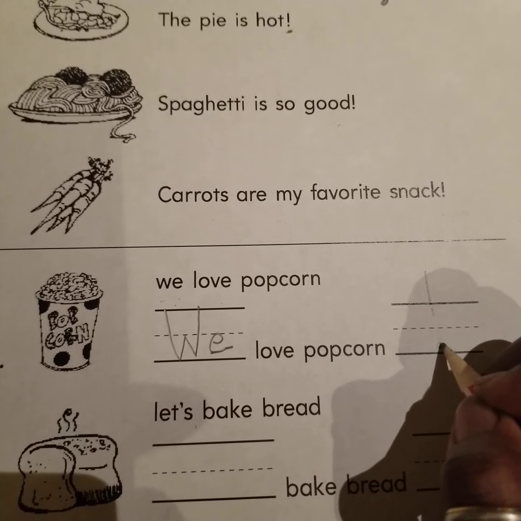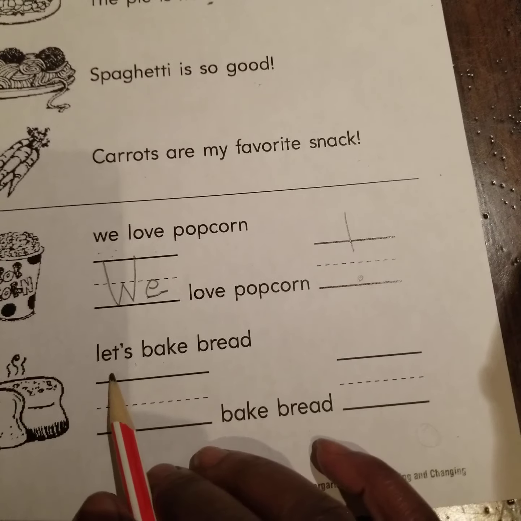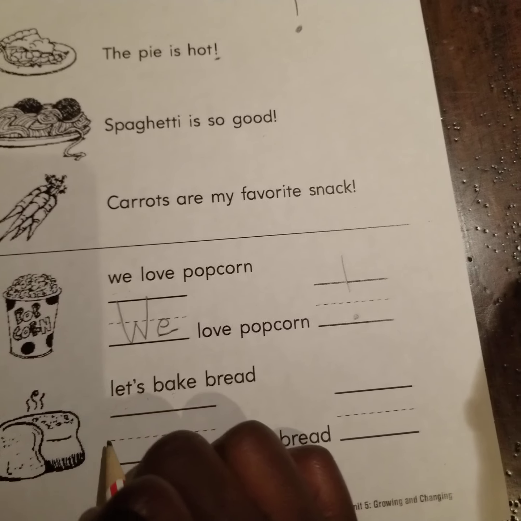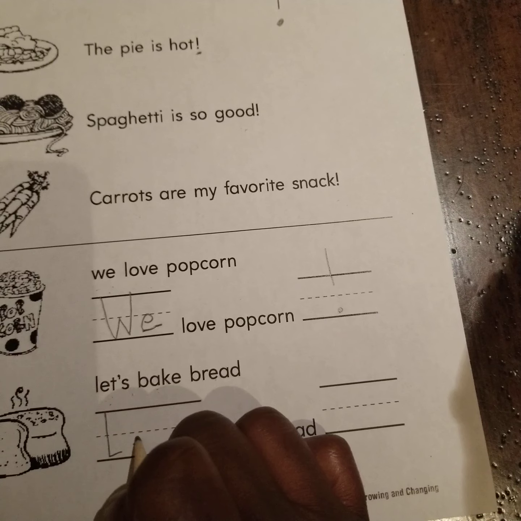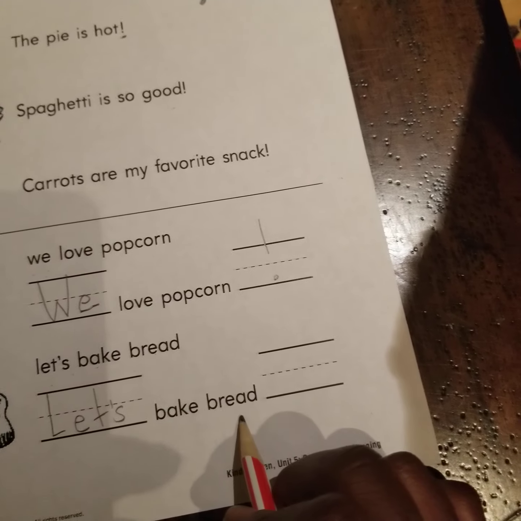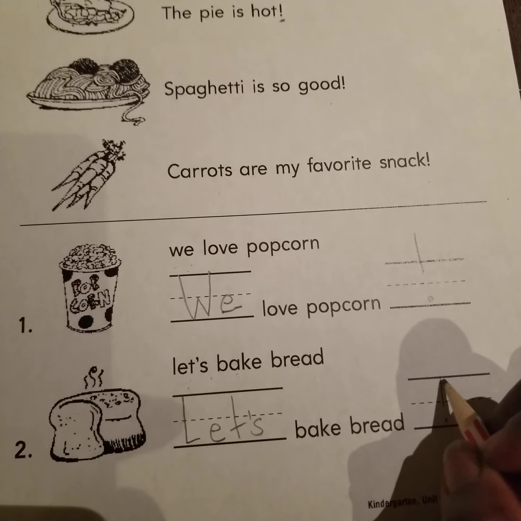We really mean it. We're going to put an exclamation. All right, and then it says, let's bake bread. And again, the let's is not capitalized, so we're going to put a capital. Let's bake bread! They really mean it. Let's bake bread!